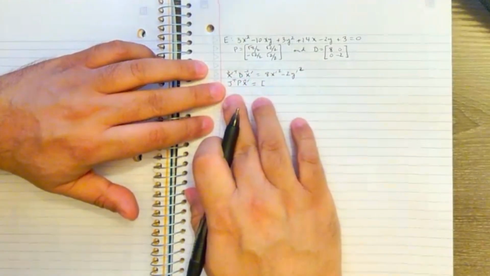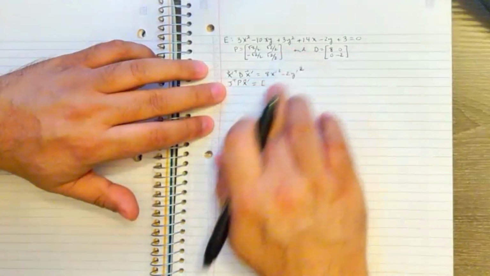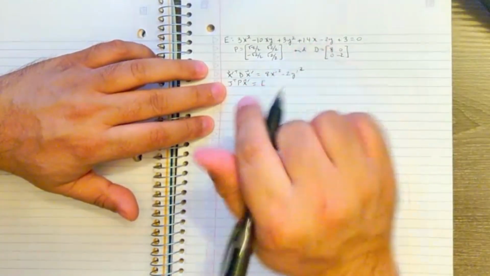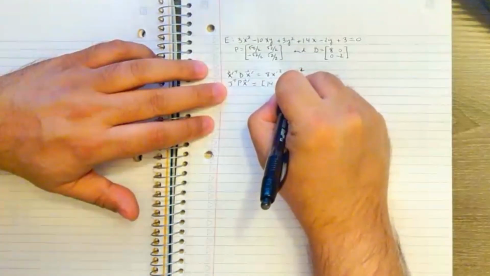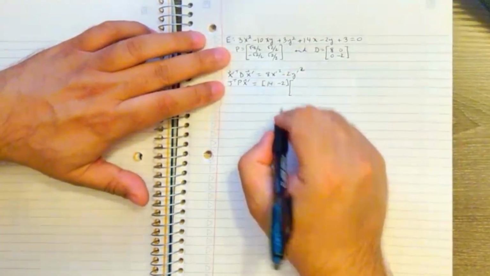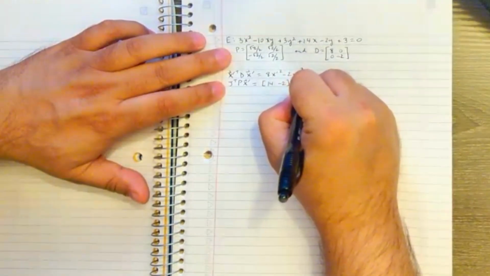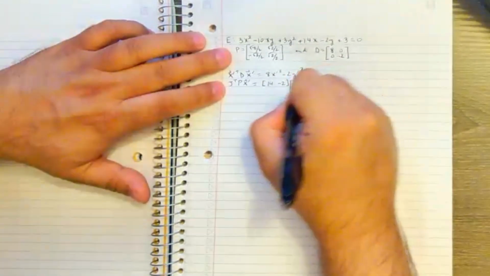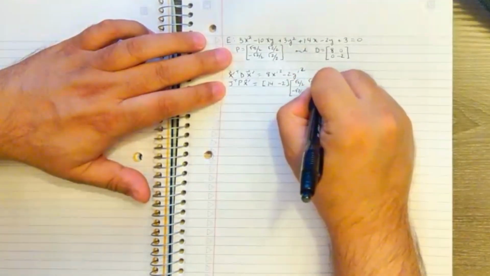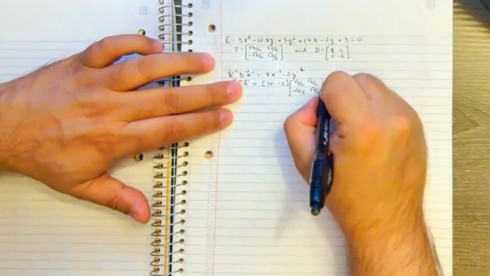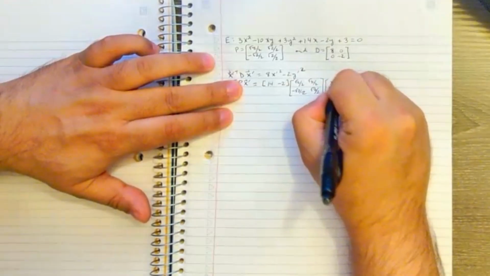The transpose of the vector j is the row vector 14, negative 2, times the matrix P times the column vector x prime, y prime.